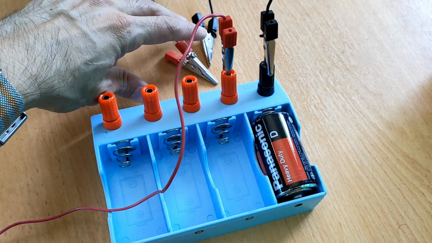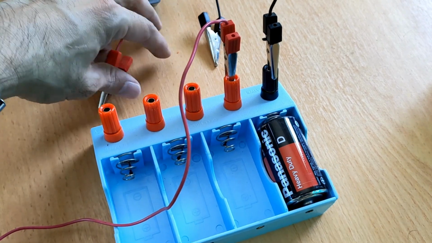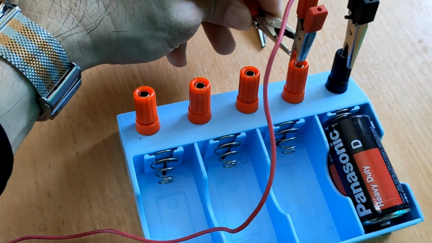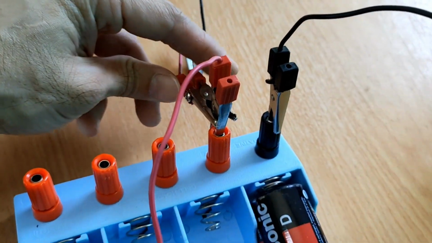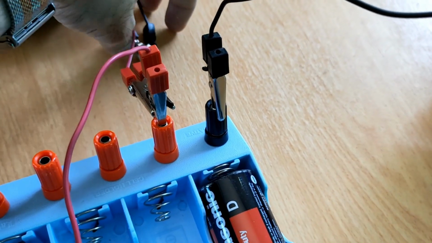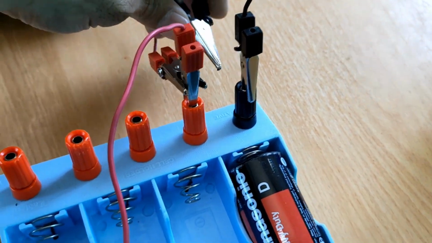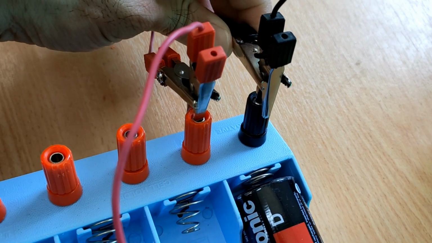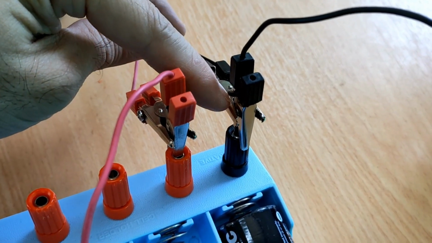This is a close-up view to show you how two crocodile clips connect at the positive terminal and negative terminal of the battery holder. Firstly, make sure that the metal parts of the crocodile clip are connecting to the other crocodile clip at the battery holder. This is similar also at the negative terminal. The metal parts of the two crocodile clips contact each other.